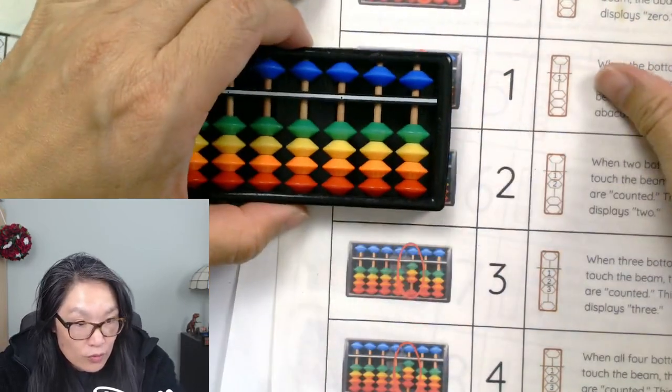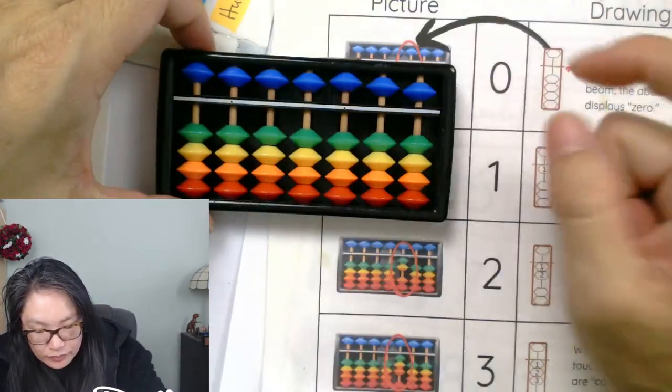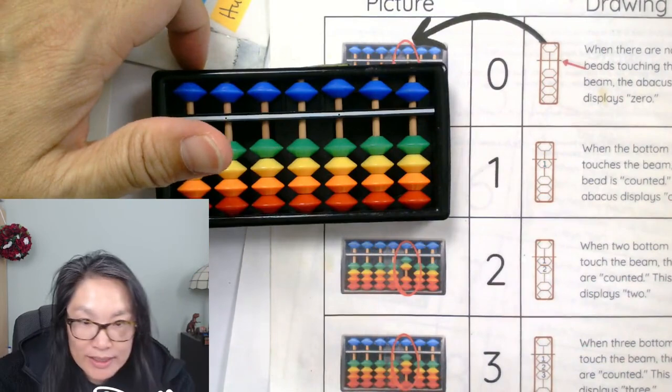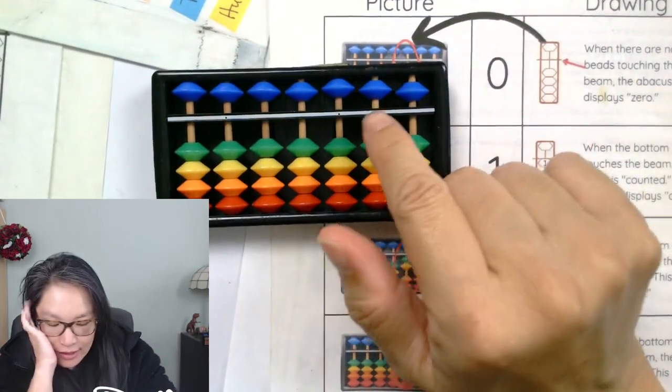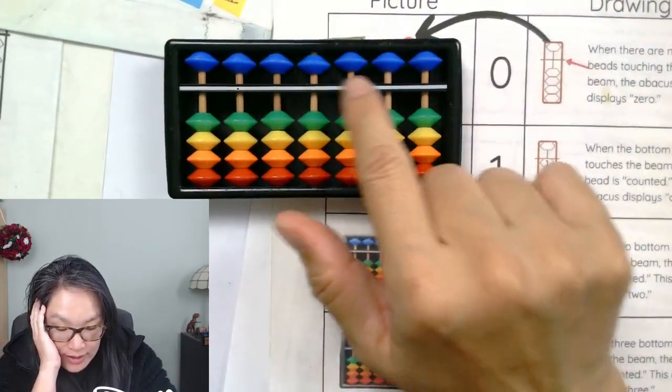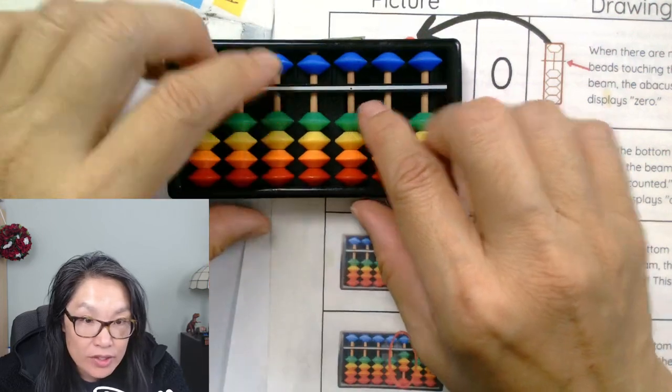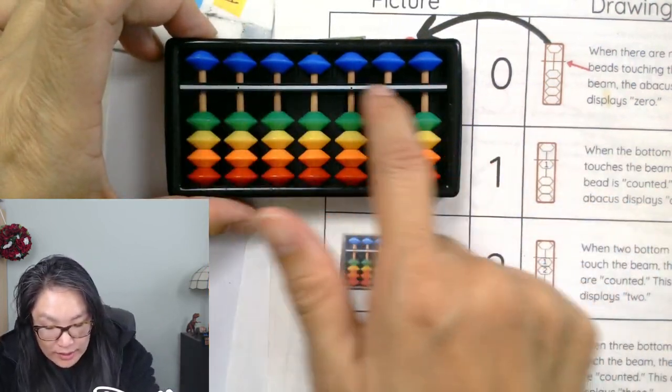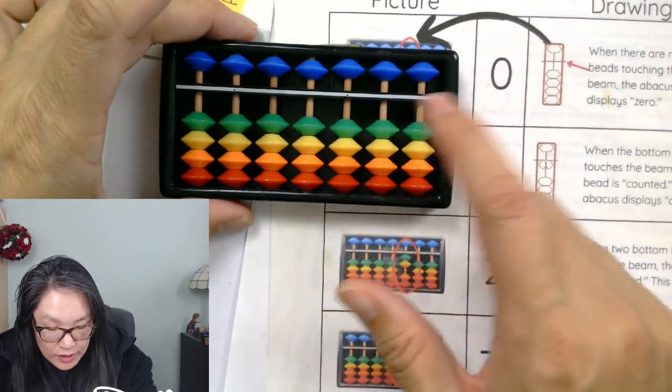When we do zero, the abacus is a little bit addicting. So, sorry. Okay, so we do 0. We have 0. This is 0. Why? Because none of the beads are touching the horizontal bar. So this is 0. Then after 0 is 1.